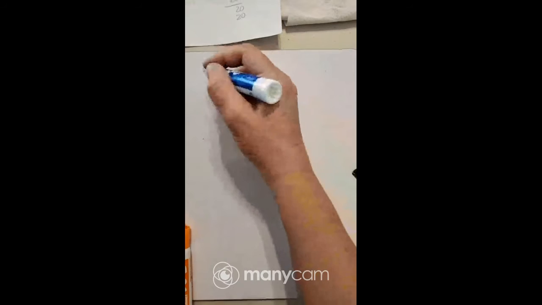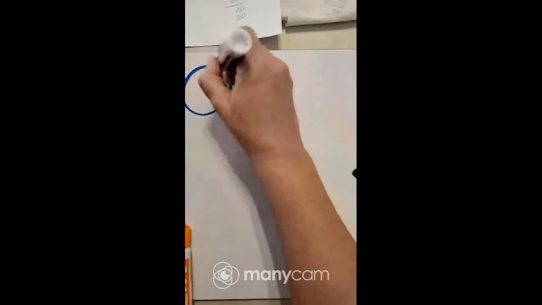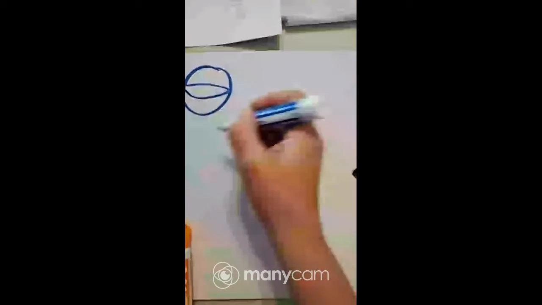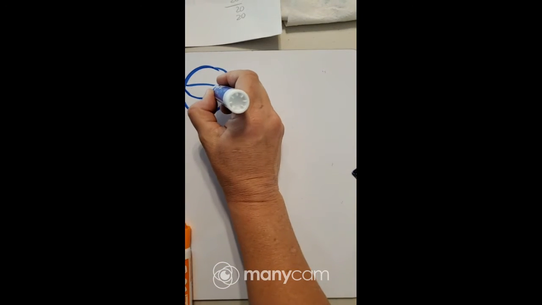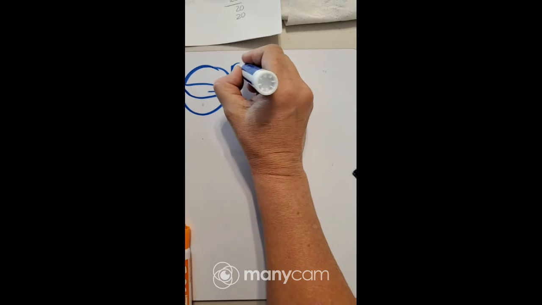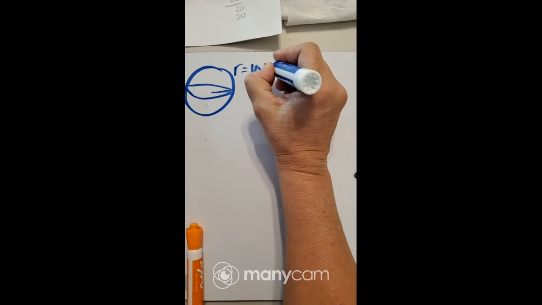Okay, guys, I have the example already done so that I probably, maybe, possibly won't make math errors. Let's see. I'm going to do a fairly easy one first. So here I've got a sphere, and the radius of this sphere is 10 inches.